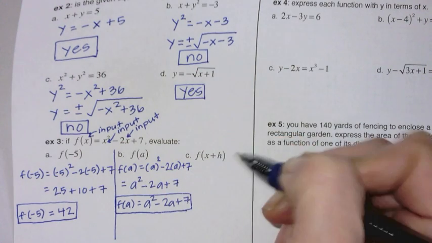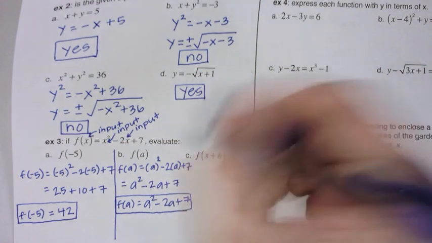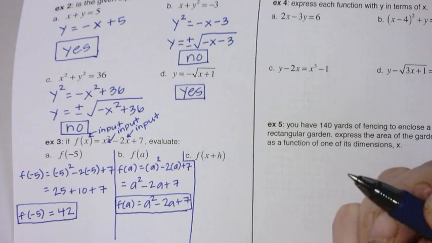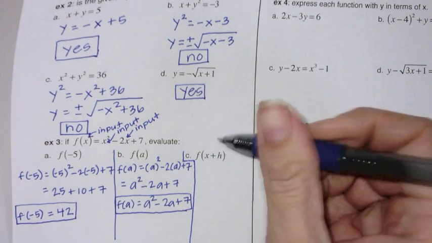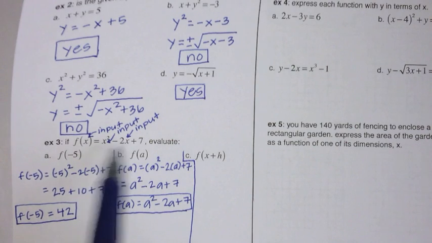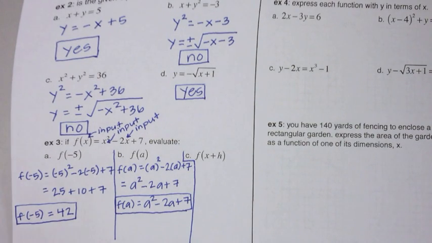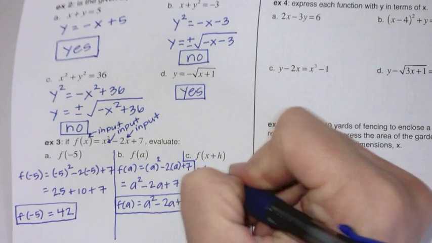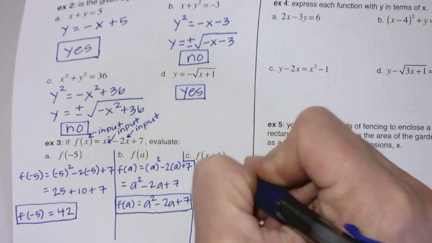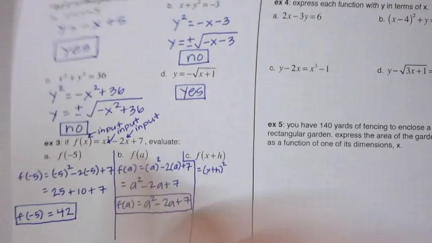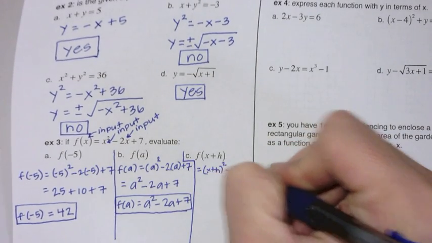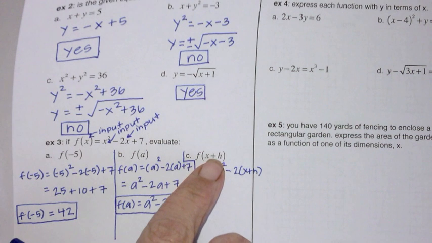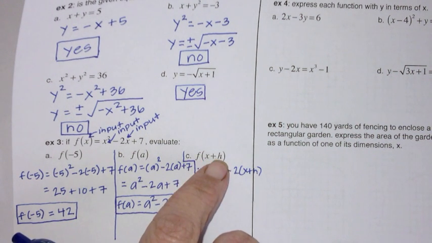Like I said before, it's letter C where students start struggling because it's really testing your understanding of how to evaluate functions. So there's two x's here, so I'm going to remove those two x's and plug in this x plus h. So f of x plus h looks like this: x plus h squared, so that's for that one, minus 2 times x plus h. That's me taking out that x and plugging in my entire new input, x plus h.